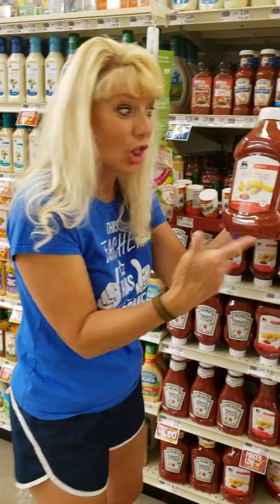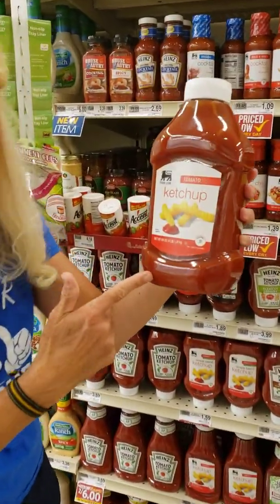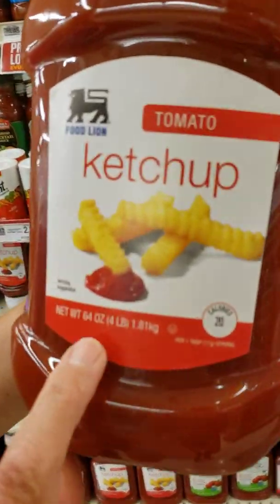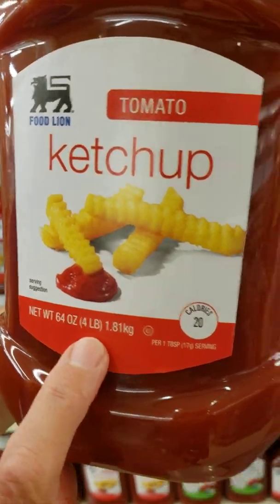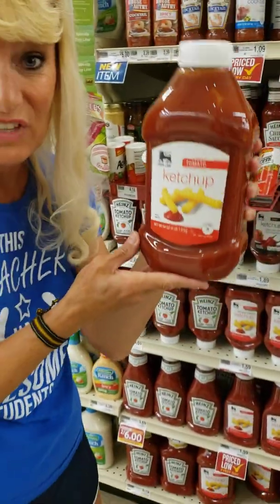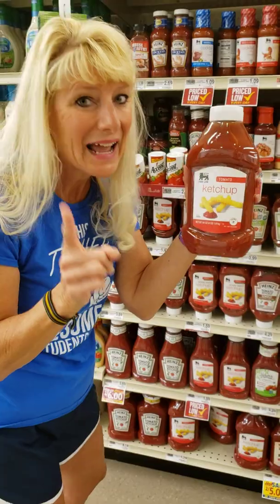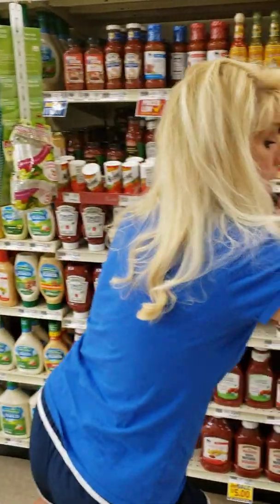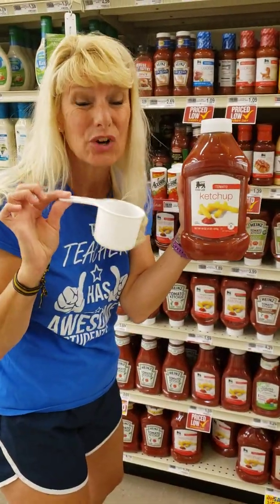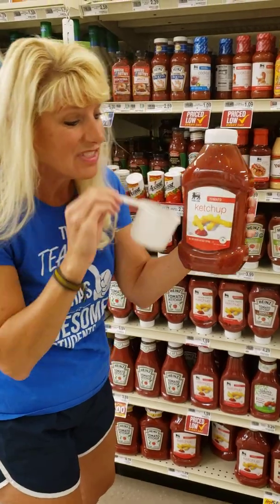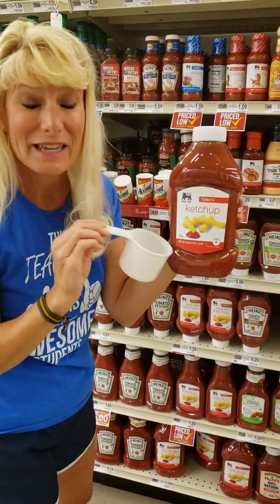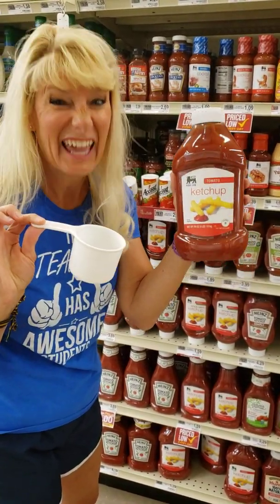Oh my gosh, look at this ketchup container. Do you see what it says? It says 64 ounces. This is actually 4 pounds of ketchup. But if we know that 8 ounces is in 1 cup, that means inside here, 8 times 8 is 64. This is going to be 8 cups of ketchup.